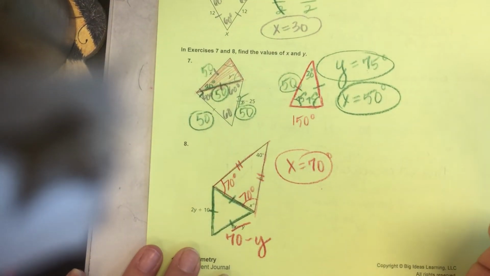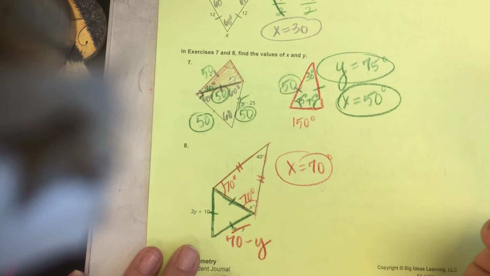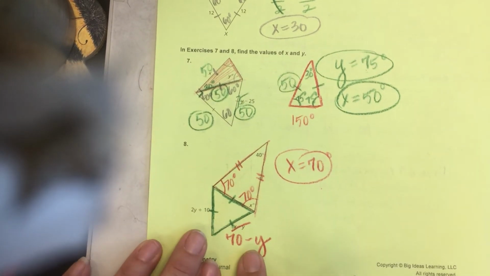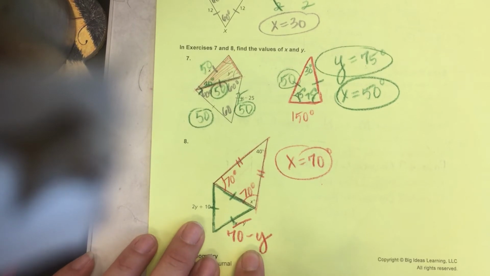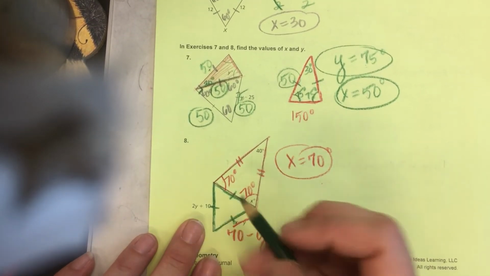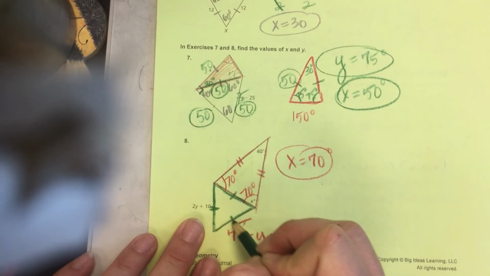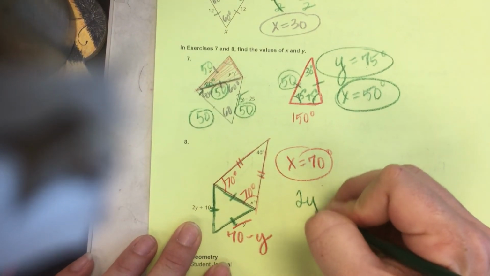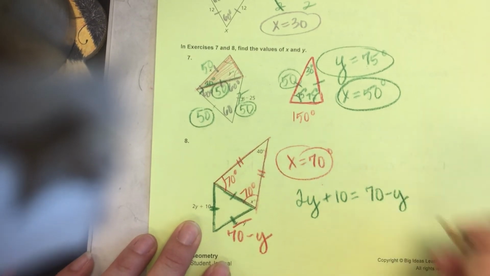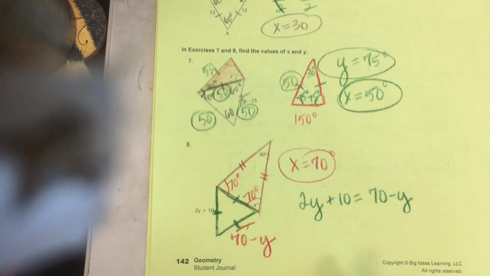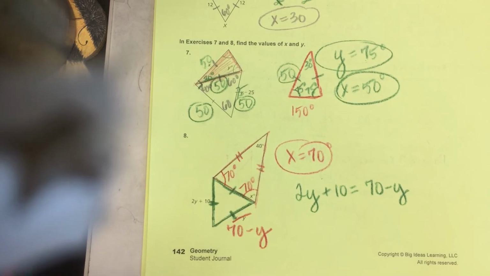I know what x was. X was 70, so now I'm rewriting this as 70 minus y. How can I relate these two quantities? What do these markings mean? They're the same. So let's set them equal to each other. We know they're the same.